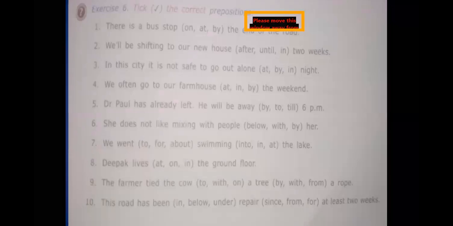See the next one. Now you have to do one thing, take the correct prepositions. You have the options, and from those options, you just need to choose. See the first sentence: there is a bus stop, dash. In the bracket, you have got on, at, by, and the next part, the end of the road. So what will you write? There is a bus stop at the end of the road. At will be the correct preposition here. So you will take at there.